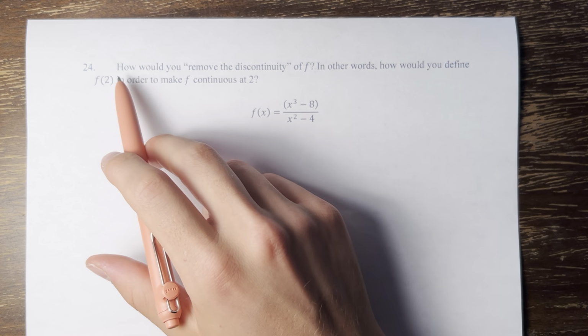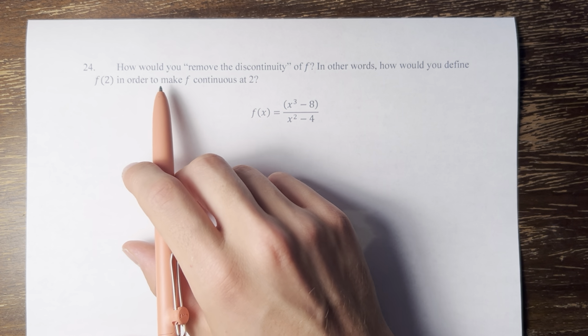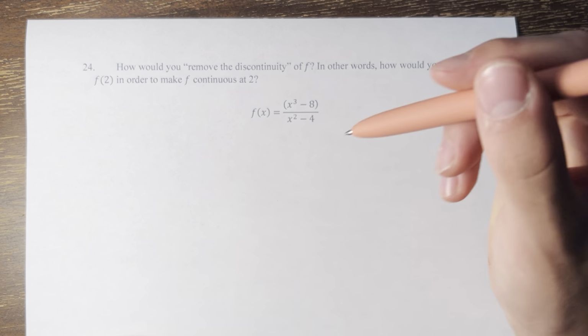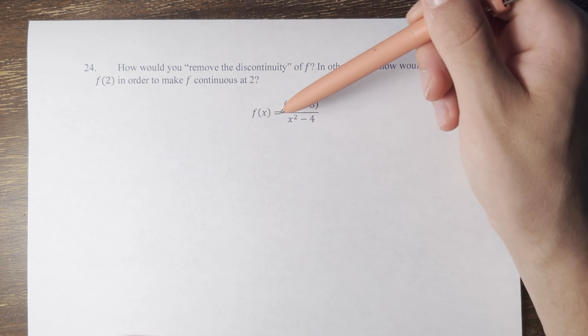In this problem, we're asked how would you remove the discontinuity of f? In other words, how would you define f of 2 in order to make f continuous at 2? So the problem here is that if we plug in 2 directly, we'd be dividing by 0.